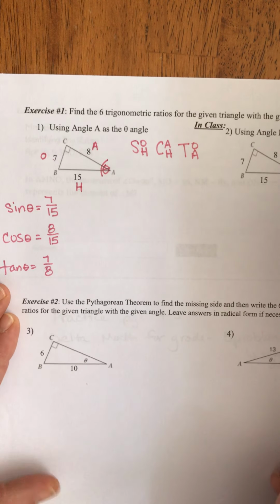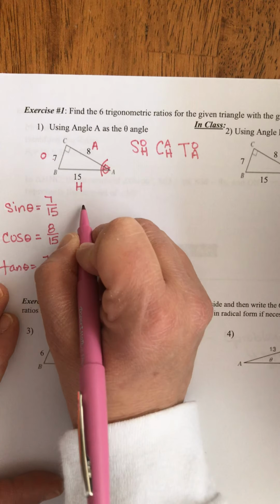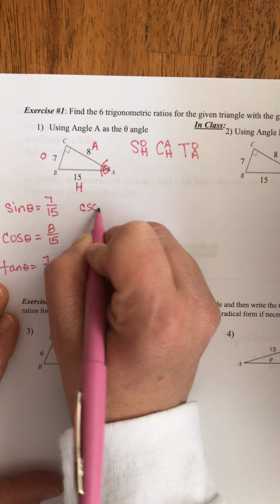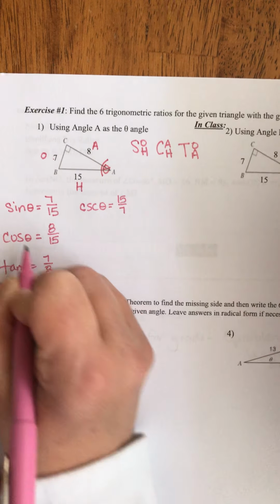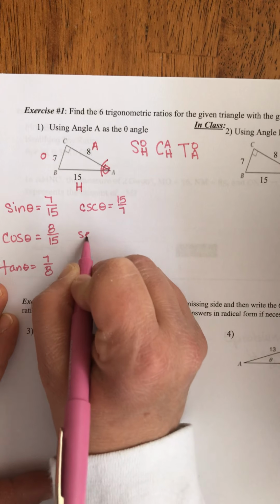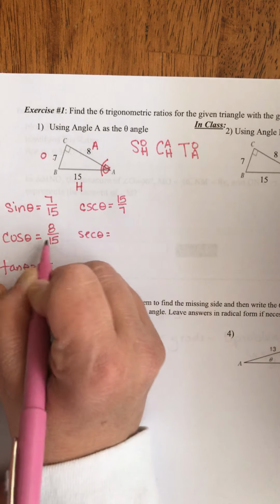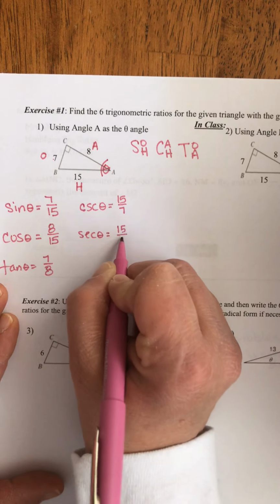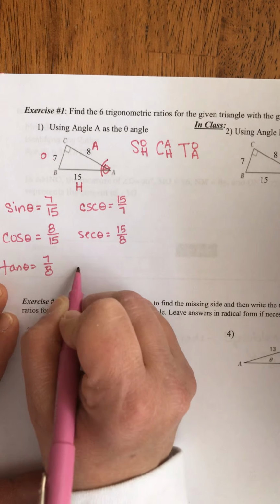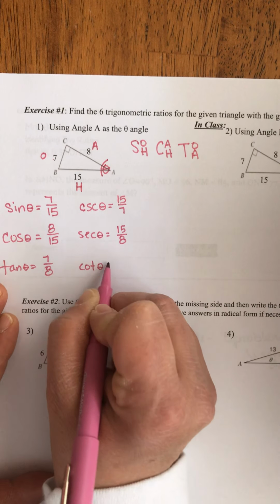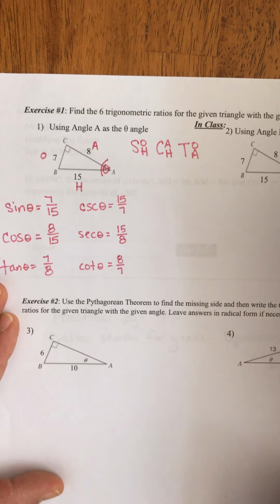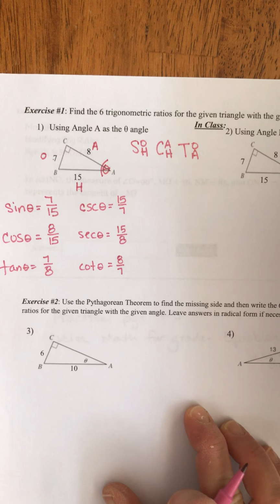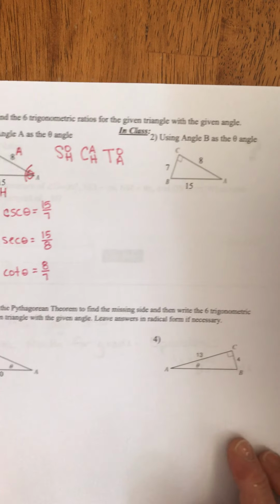Okay? Now we need the reciprocal identities. Cosecant goes with sine, and you just flip it, 15 over 7. Cosine is a reciprocal with secant. Flip the fraction, 15 over 8. Cotangent is the reciprocal function with tangent. Instead of 7 over 8, we're going to have 8 over 7. So we found all 6 trig functions of this given triangle. Let's do the other one right here.